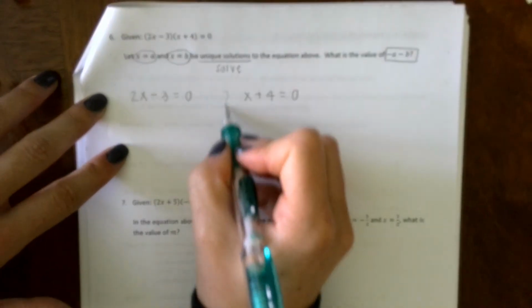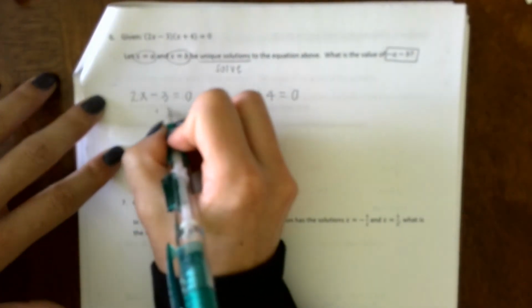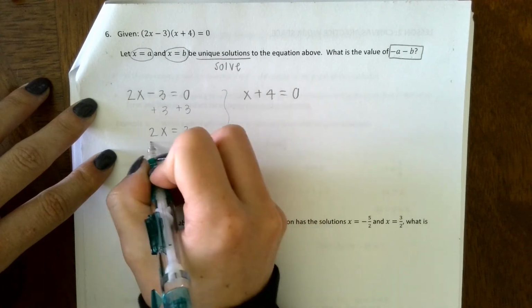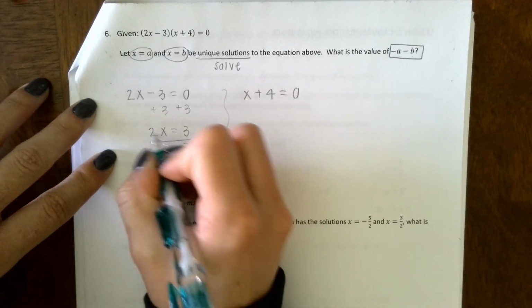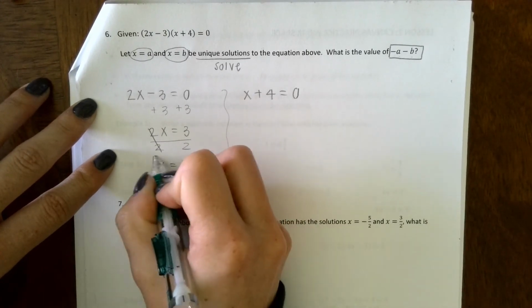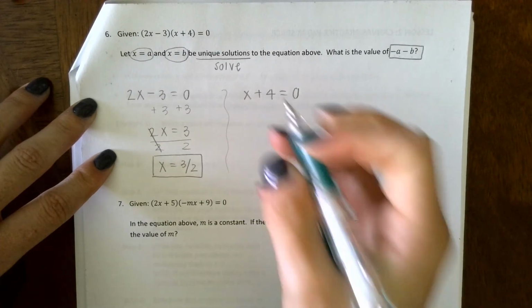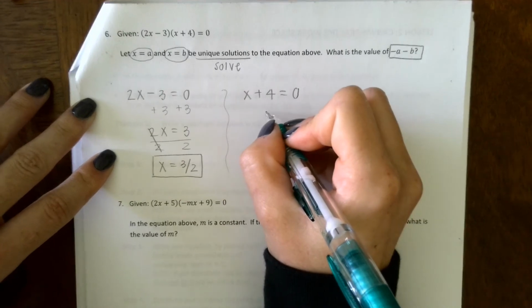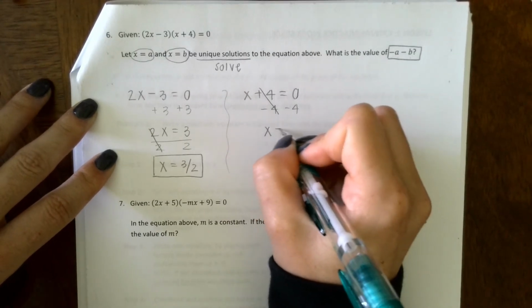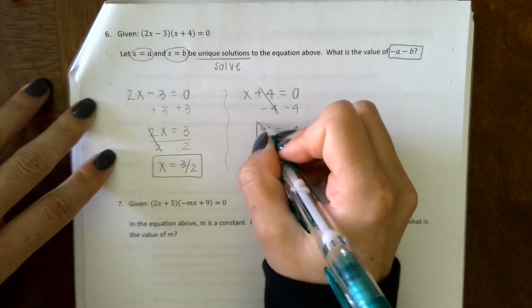From here, I'm going to solve. So I'm adding 3, dividing by 2. One of my answers is 3 over 2. This one, a little bit easier, I just have to move that positive 4, so I subtract it, and I get x equals negative 4.